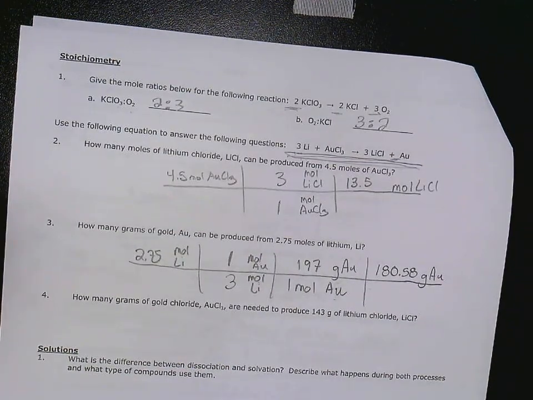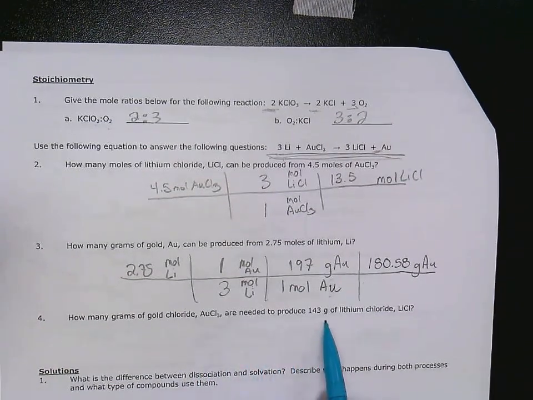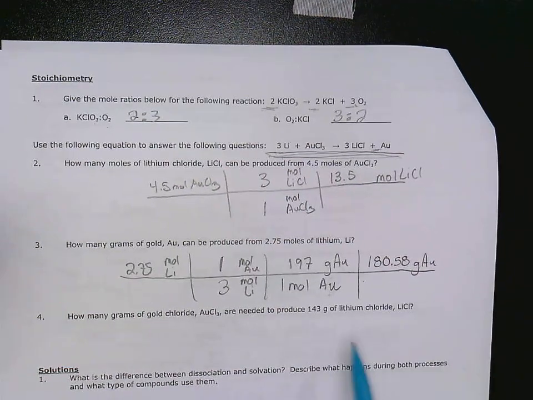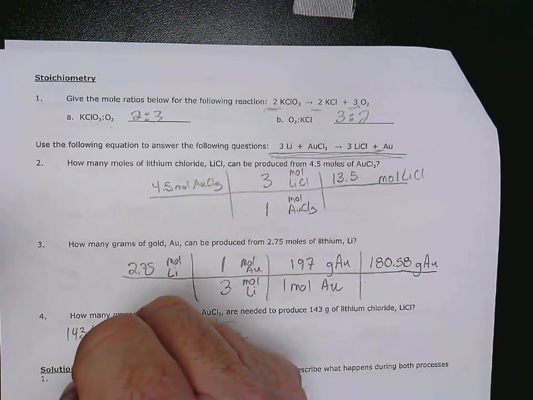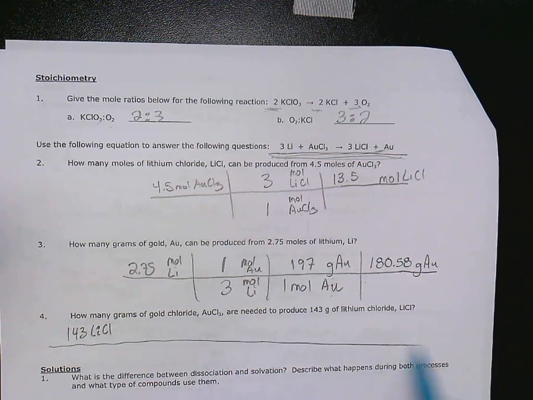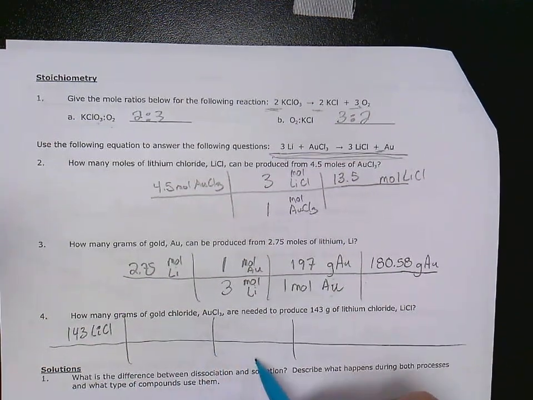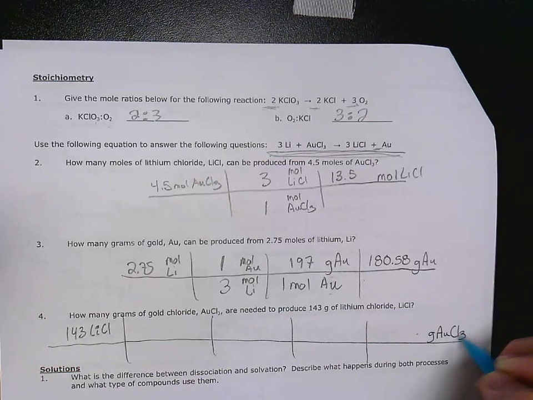And then the last one's going to be grams to grams, of course. How many grams of gold chloride are needed to produce 143 grams of lithium chloride? So you notice I don't care what the words say. I'm just looking at the number and what I need to get to. The number is 143 grams of lithium chloride. I don't care if it says produces or uses or anything because it doesn't matter to me. And then I know there's going to be 3 boxes here because I'm going to convert grams to moles, moles to other moles, and then moles back to grams of AuCl3.